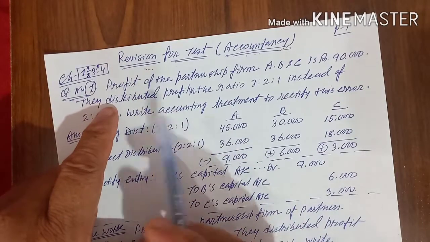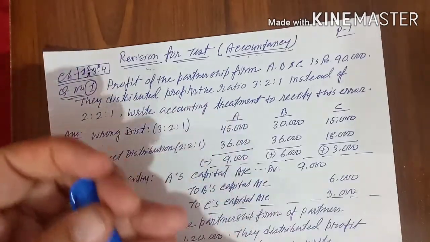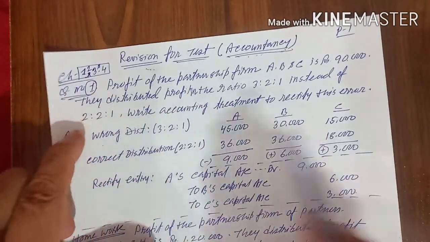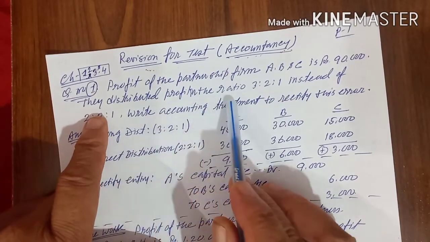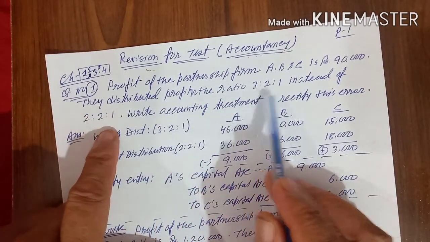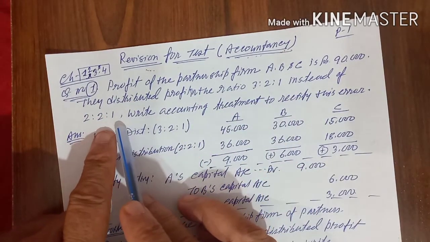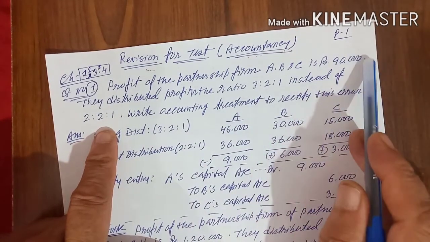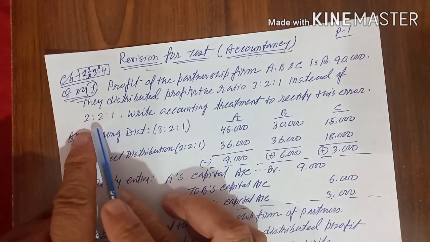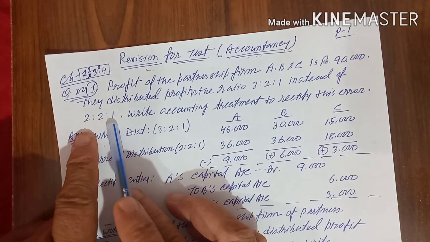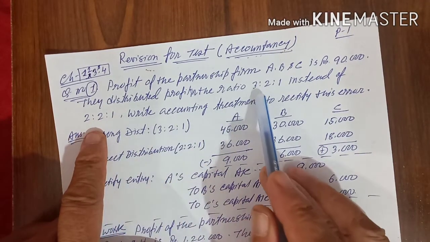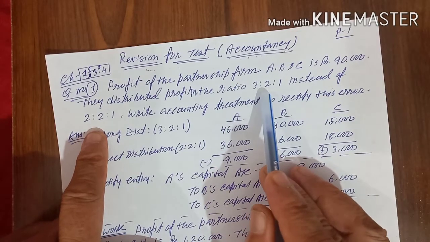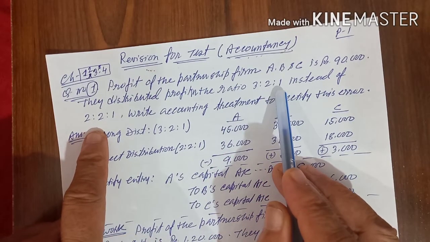What is given? The profit of a partnership firm of A, B and C is rupees 90,000. They distributed profit in the ratio of 3:2:1 instead of 2:2:1. That is the mistake they have made. This 90,000 profit should be distributed in the ratio of 2:2:1. That is the correct ratio, but it was wrongly distributed 3:2:1. One question like this comes every year.